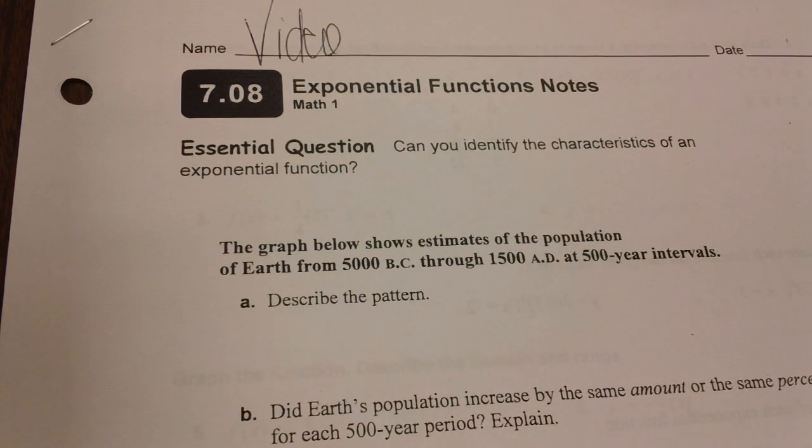Okay, 8th graders, today we're talking about exponential functions, and your essential question is, can you identify the characteristics of an exponential function? So we first here have a graph that shows estimates of the population on Earth from 5000 BC through 1500 AD, shown at 500-year intervals. So we want to describe the pattern.